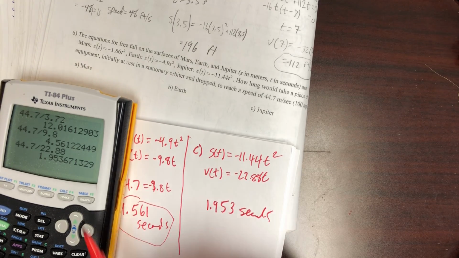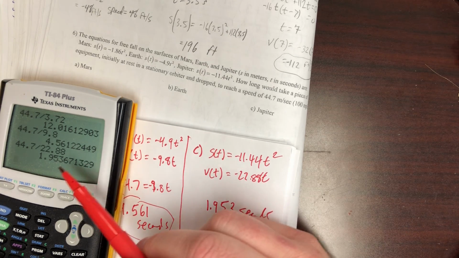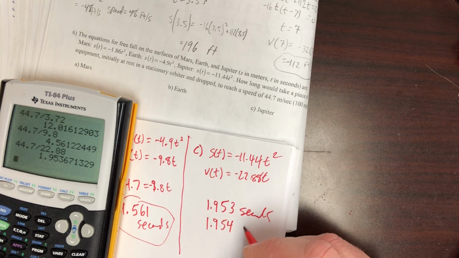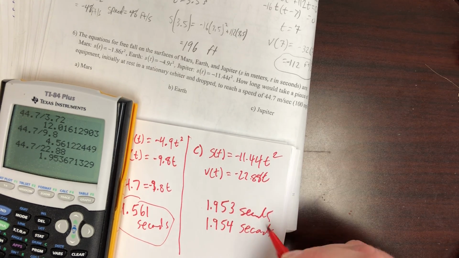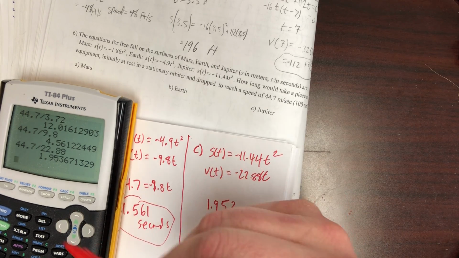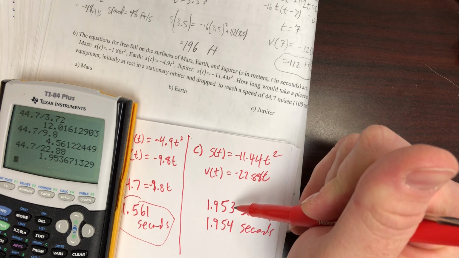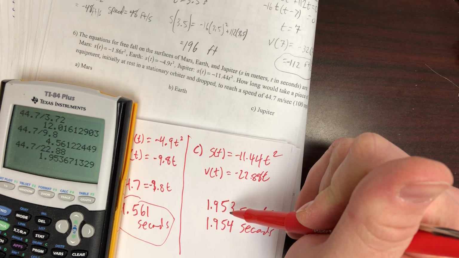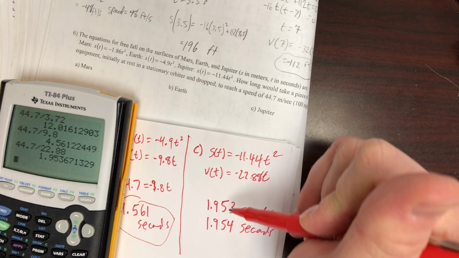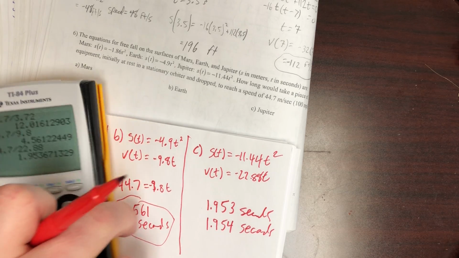And I just want to remind you, this is an acceptable answer, even though you probably wrote 1.954 seconds, assuming that I'm correct and that's the actual answer. Most people that I know would round that to 1.954. There's an argument to be made that 1.953 is a more accurate or more appropriate answer. And the College Board was like, yes, either one's fine.